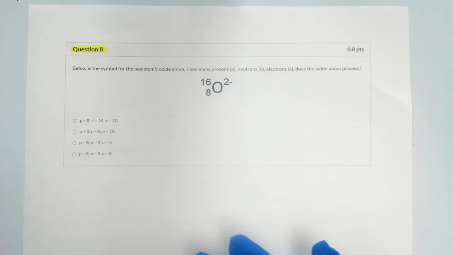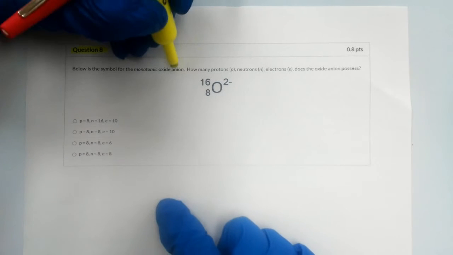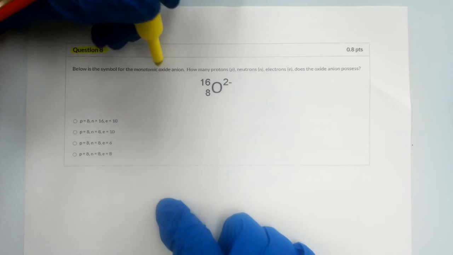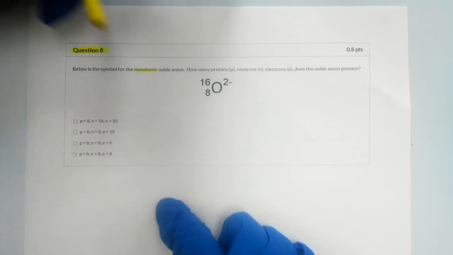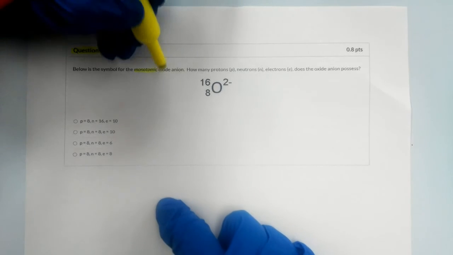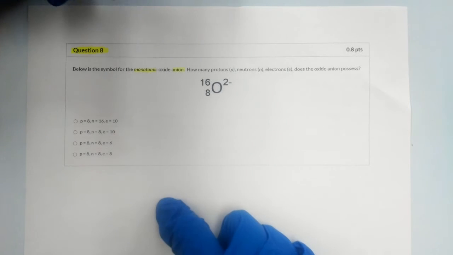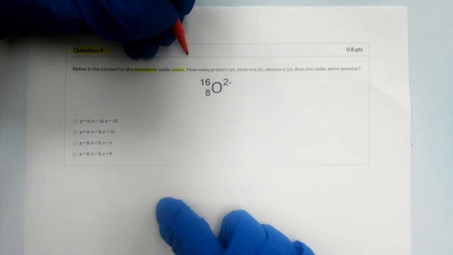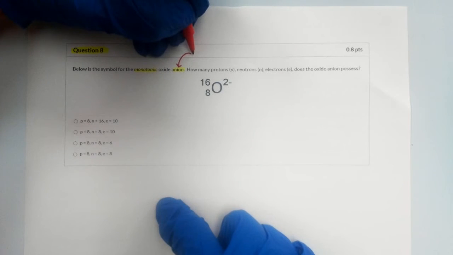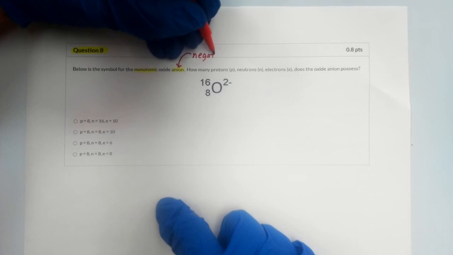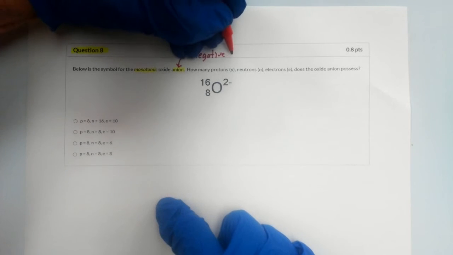It says below is the symbol for the monatomic oxide anion. So look at those terms there. Monatomic means there's only one atom involved. Anion means that it has a charge, and specifically it has a negative charge. Let me highlight that. When you see the word anion, that means you're dealing with species that have negative charges.